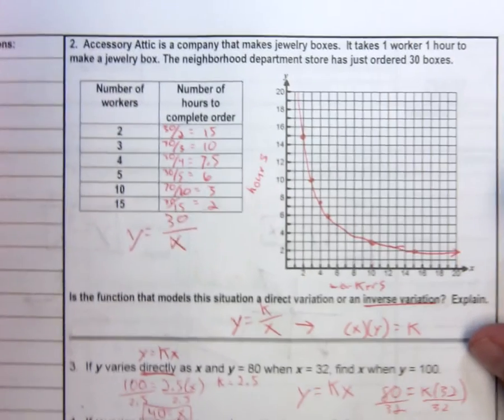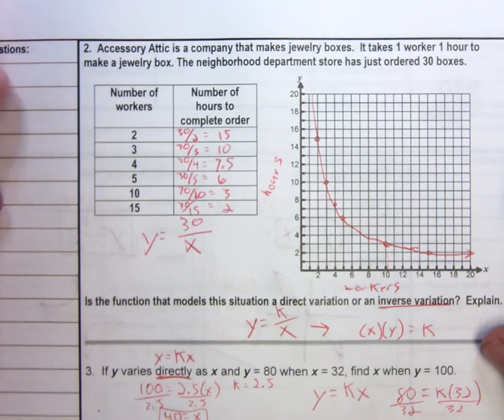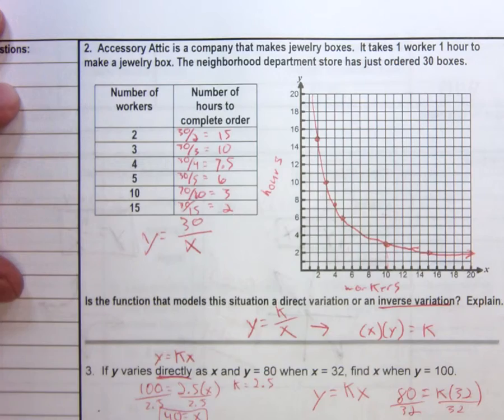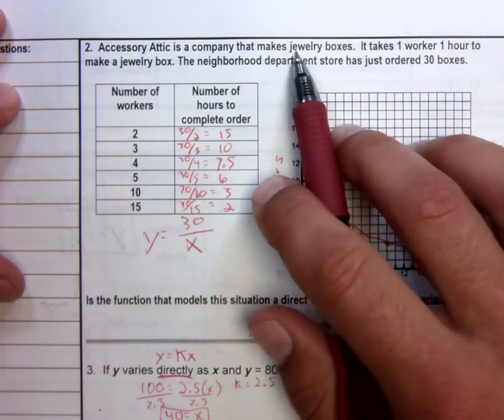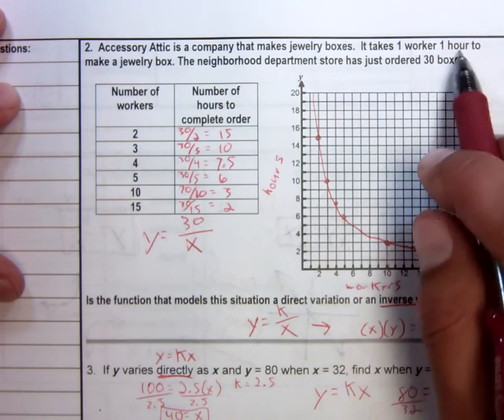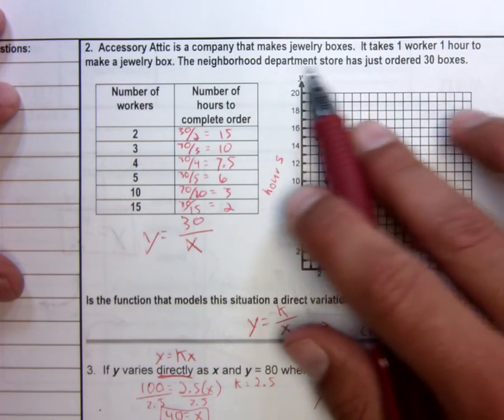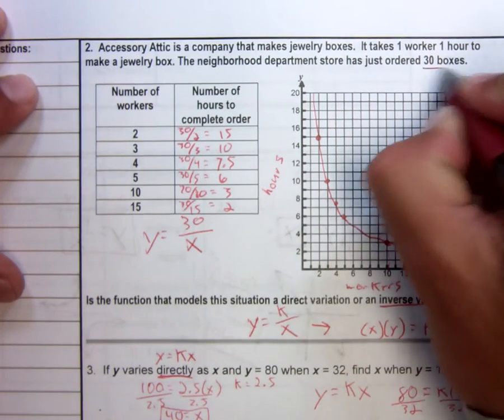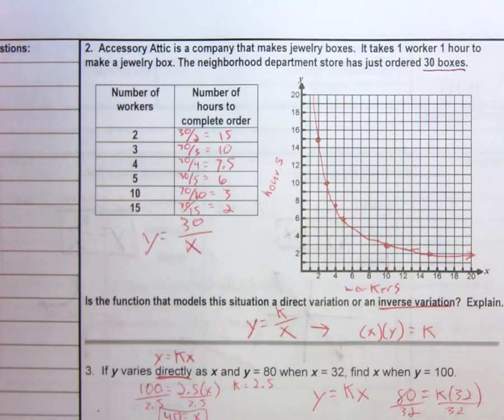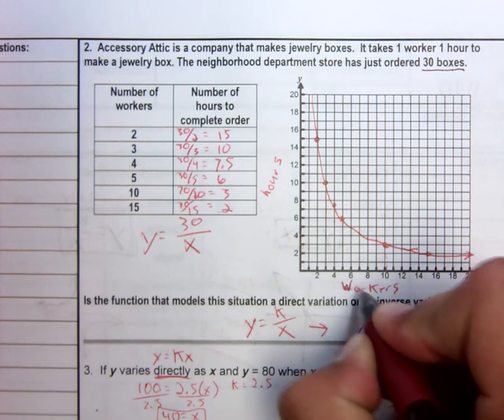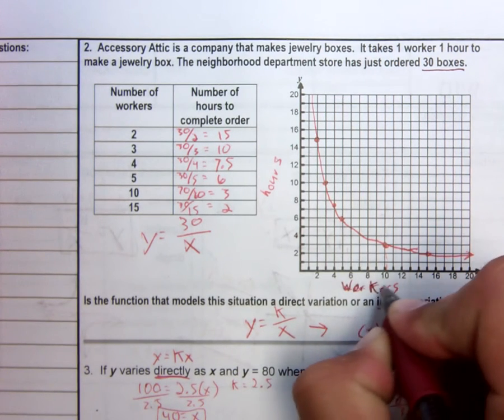Number 2. Okay, here we go. Got an attic. Next, jewelry boxes. It takes one worker 1 hour to make a jewelry box. The neighborhood department store has just ordered 30 boxes. So there's 30 boxes. All right, x-axis. Again, that's going to be the number of workers.